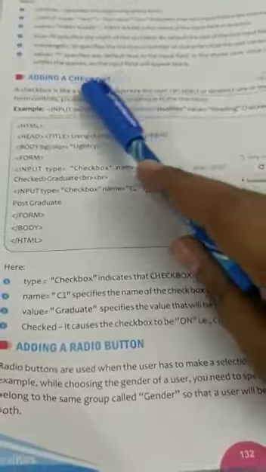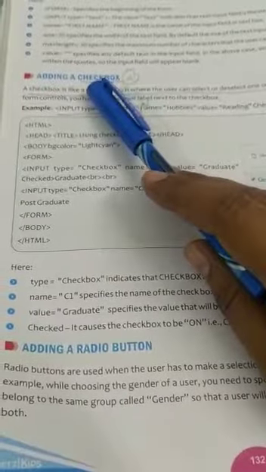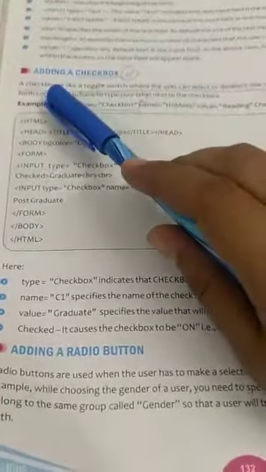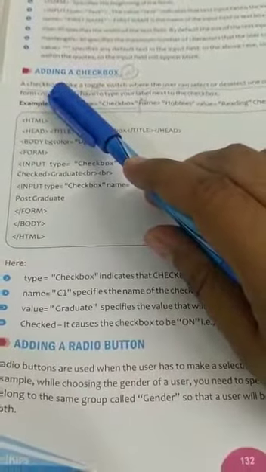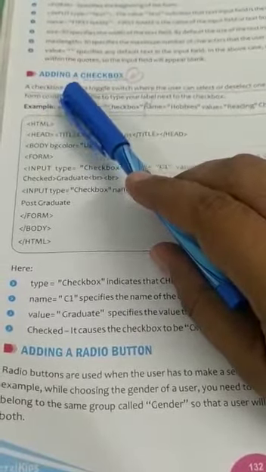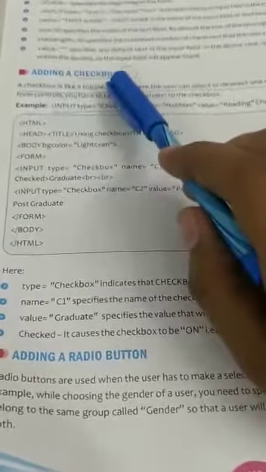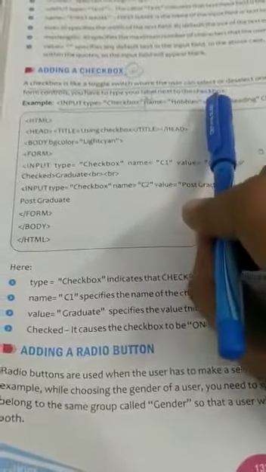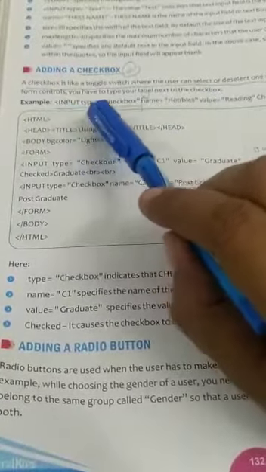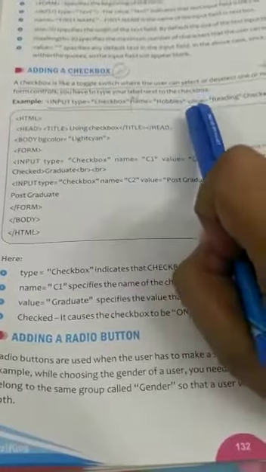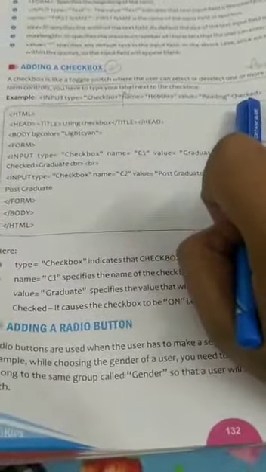So a checkbox is basically like a toggle switch where the user can select or deselect one or more than one item. If the user wants to select one or more than one item, then we can use a checkbox over that particular option in a form. And if you are using a checkbox in a form, then you have to specify the label next to the checkbox. Example: input type is equal to checkbox, name is equal to hobbies, value is equal to reading, and checked.